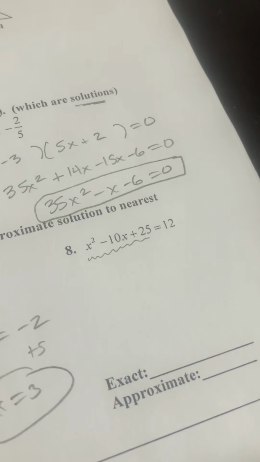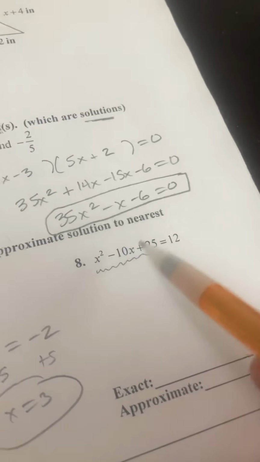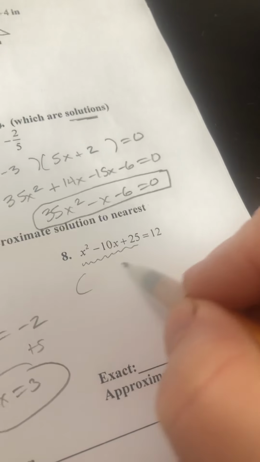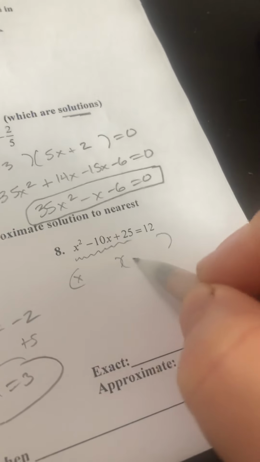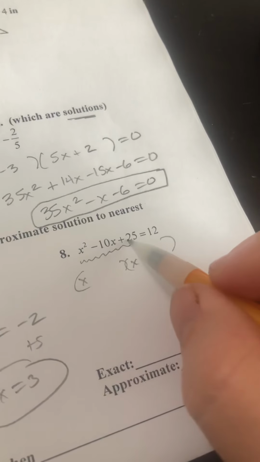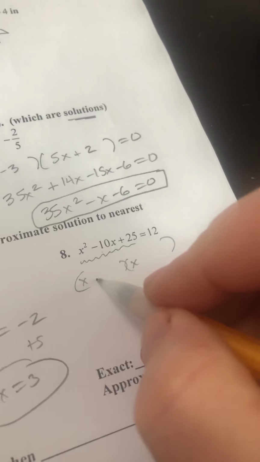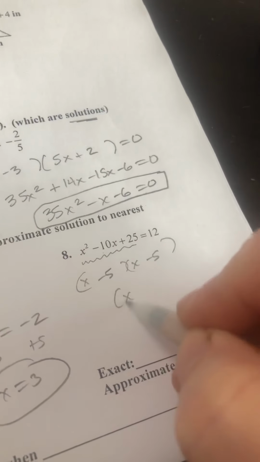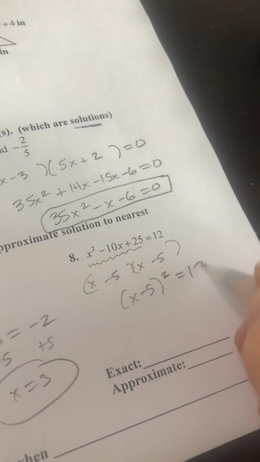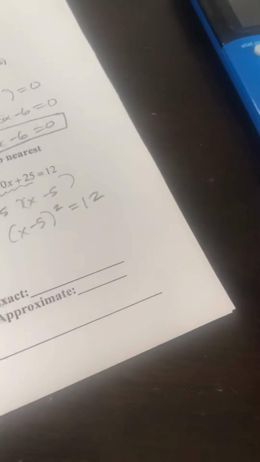But they're trying to get you to see that this left side factors. What gives me 25 and a middle term of negative 10? Minus 5, minus 5. It just happens to be x minus 5 squared. So basically, they gave you this problem and just didn't factor it for you, so it's a little goofier.